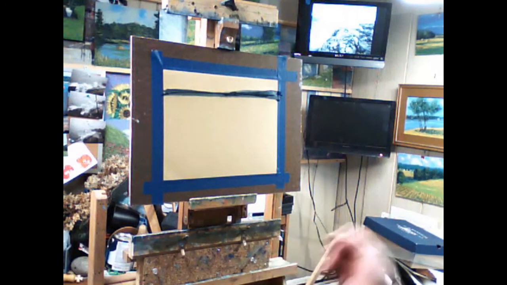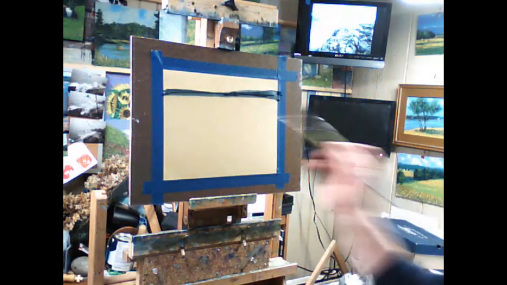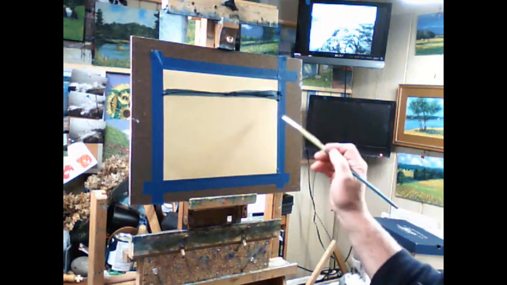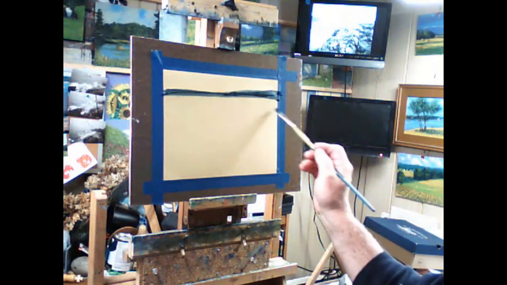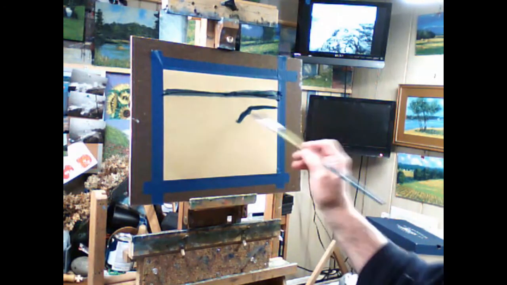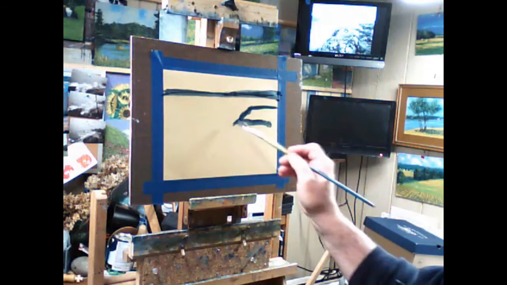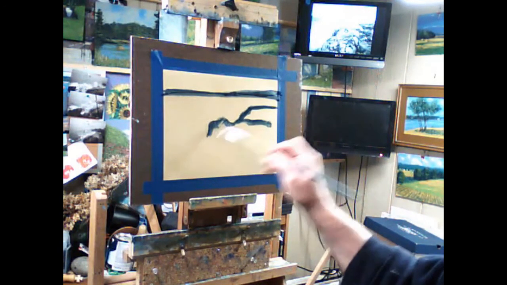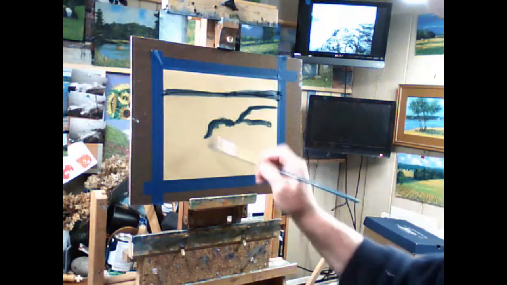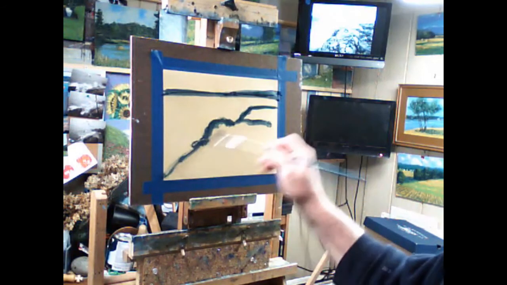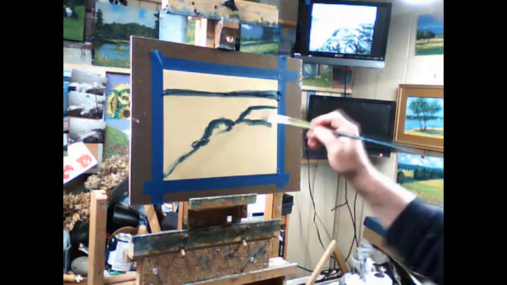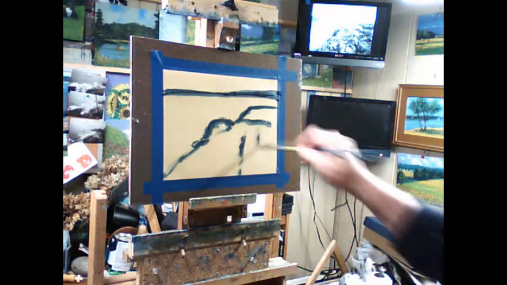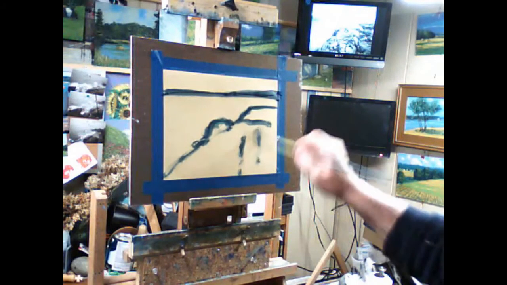What I'm going to do today is I'm just going to lay in my darks, and I'm working on a diagonal, not much unlike Winslow Homer. And I've got an image here, and I've got some different things going on. These rocks are very angular.